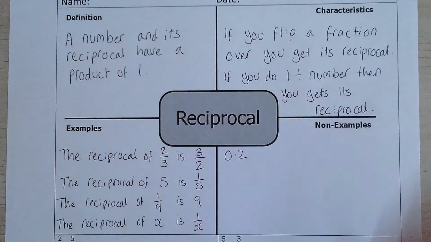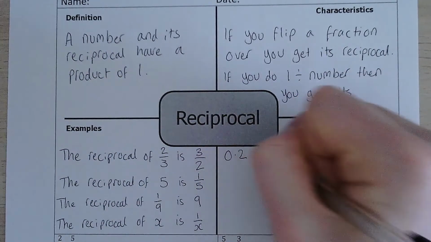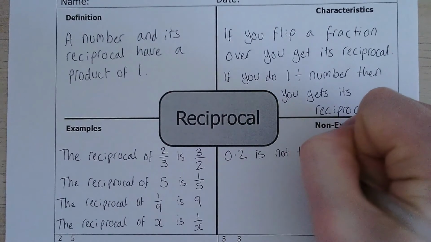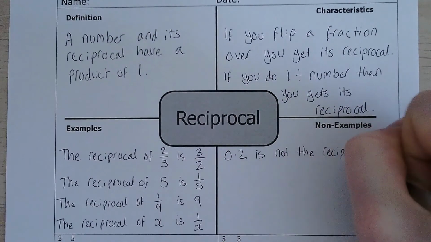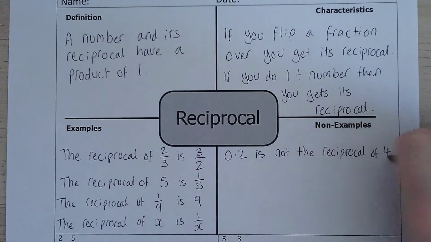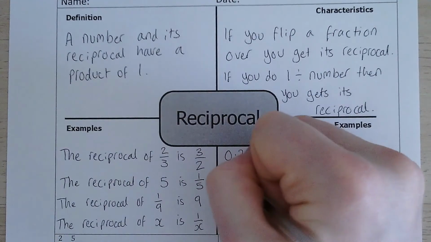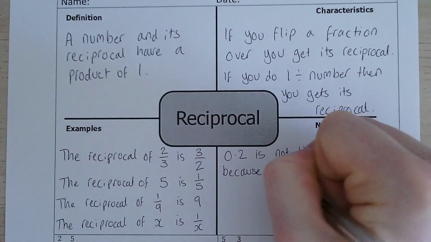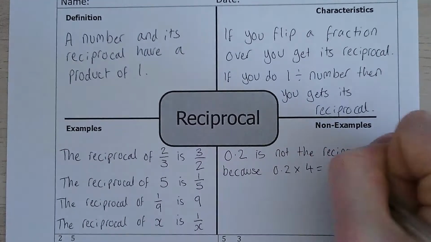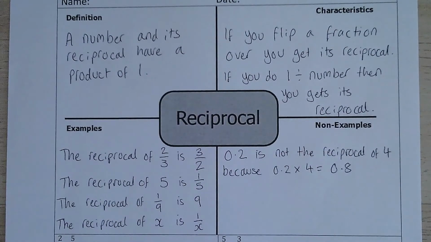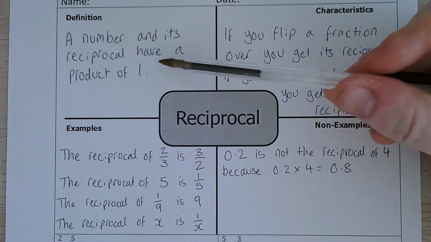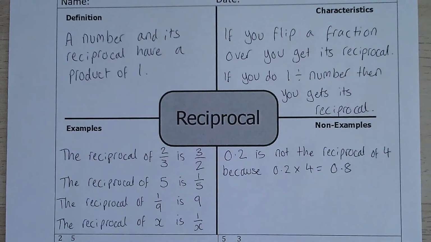So, 0.2 is not the reciprocal of 4. We know this because 0.2 times 4 equals 0.8. And our definition is that when we multiply numbers together, it needs to equal 1 for it to be the reciprocal.